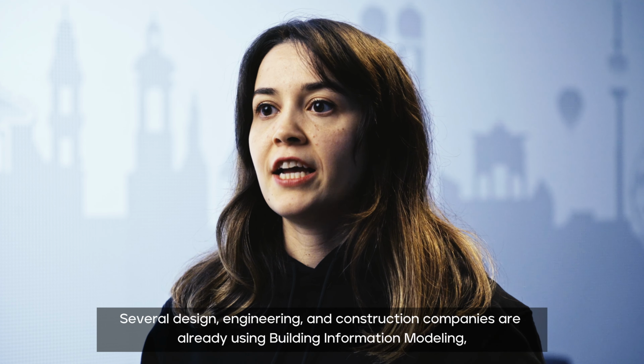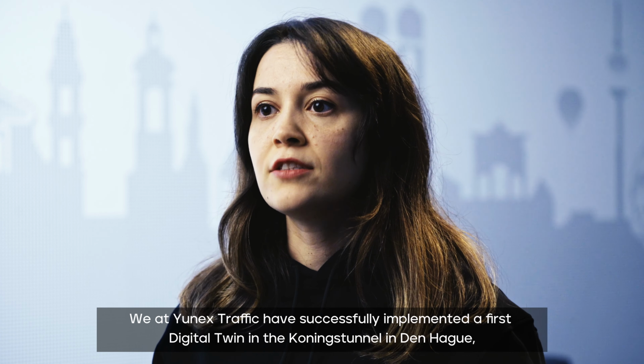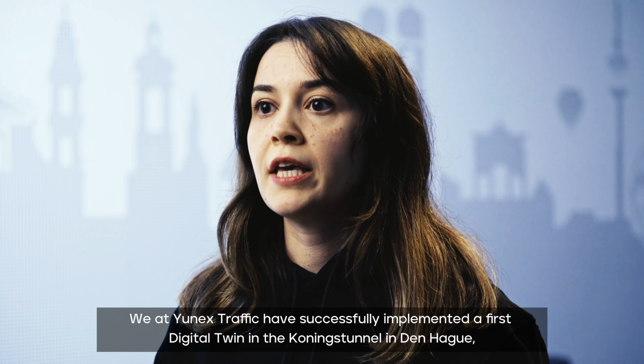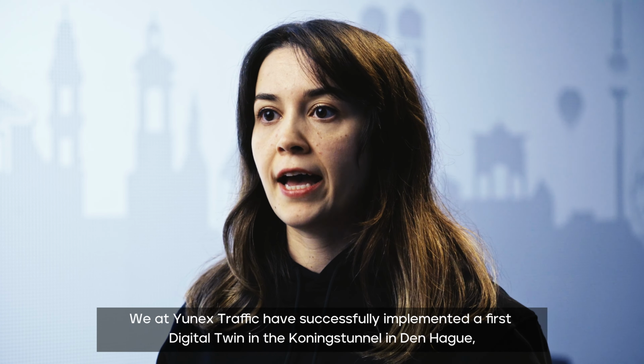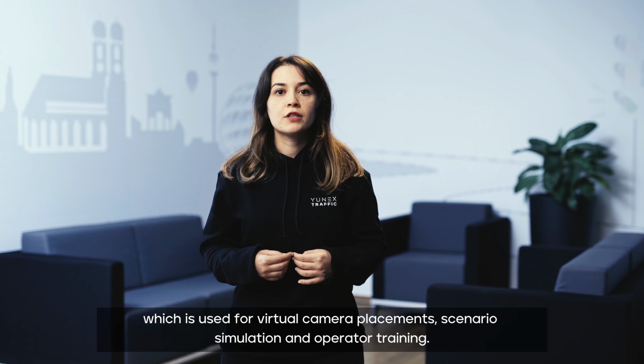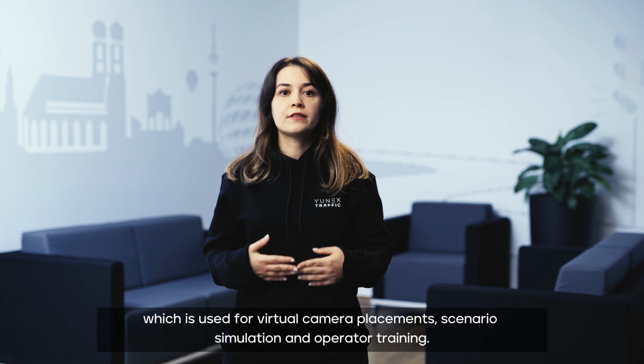Several design, engineering, and construction companies are already using building information modeling, which implements real-time data and further functionalities for creating a digital twin. We at Yunex Traffic have successfully implemented a first digital twin in the Koenig's Tunnel in Den Haag, which is used for virtual camera placements, scenario simulations, and operator trainings.